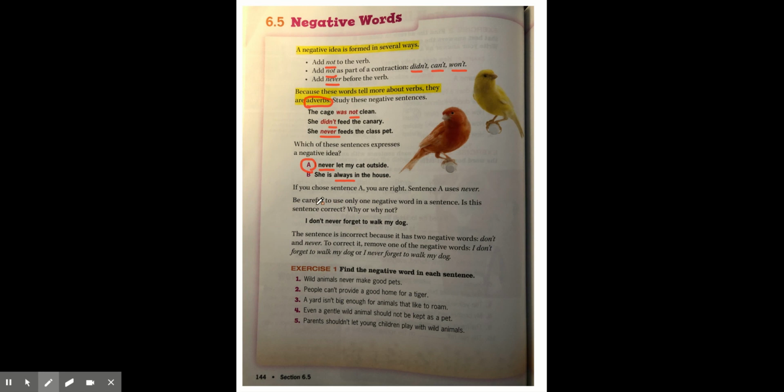Okay, now be careful though, this is important right here, to use only one negative word in a sentence. So look at this sentence. I don't never forget to walk my dog. Well, look, I have not here in that contraction, and I also have never. This is what we call a double negative. We never use double negatives.